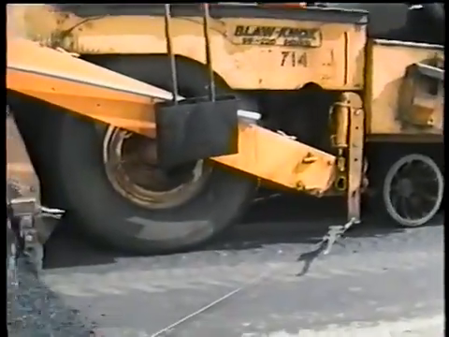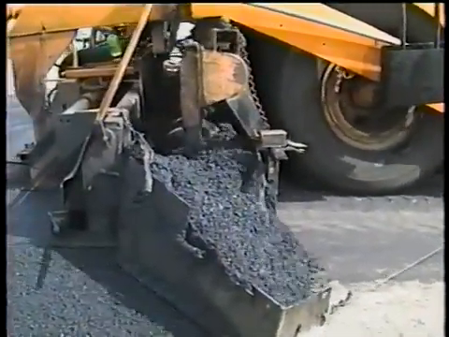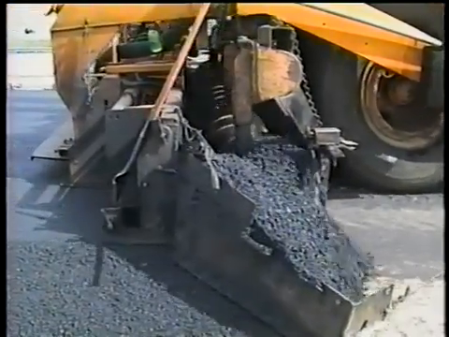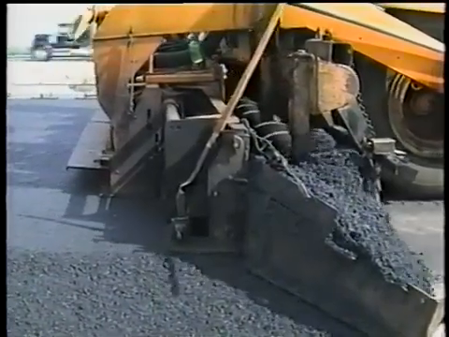And that brings us to the screed unit. The screed acts independently and is pulled by the tractor. It strikes off the mix and partially compacts and smooths it through its vibratory or tamping action.